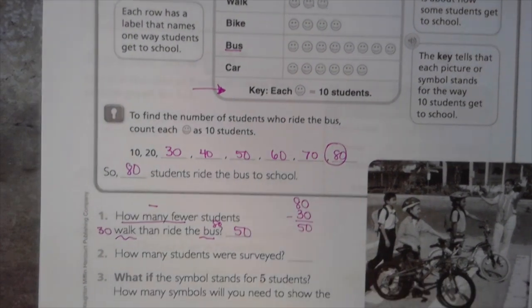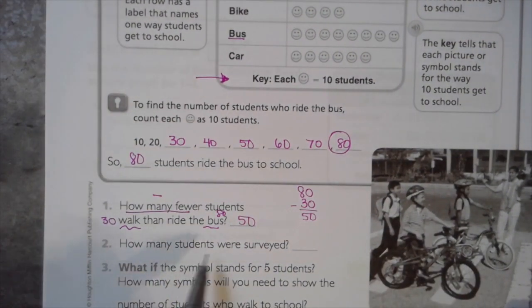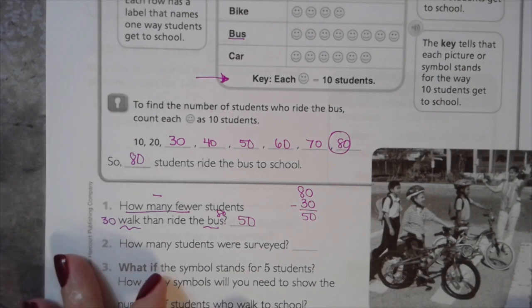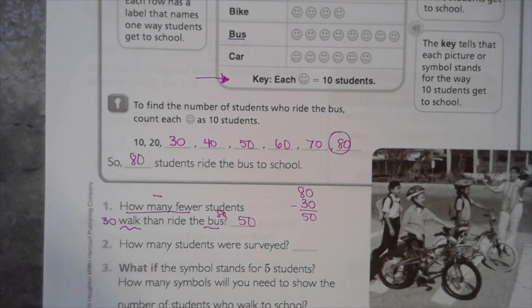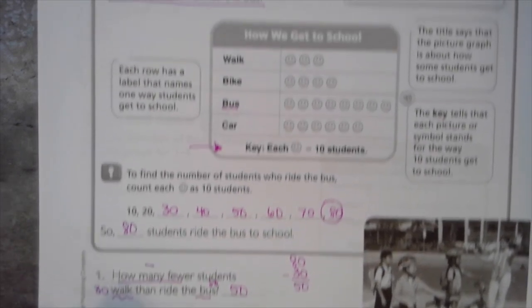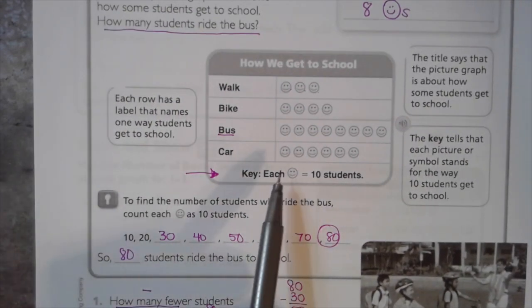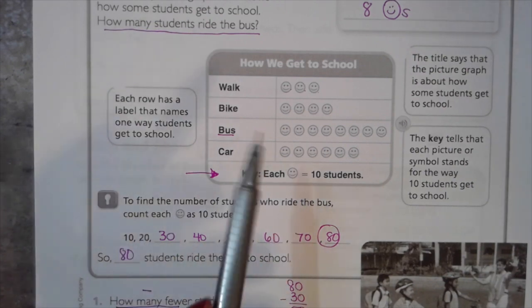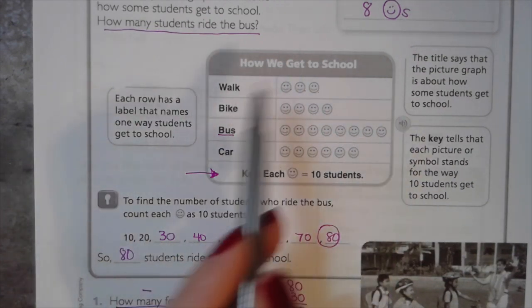Okay, the next question says, how many students were surveyed? That's kind of like the question that we asked yesterday when we had to figure out how many students voted for a favorite pet. How did we discover that? Right, we're going to count each smiley by 10. So we're going to count all of them, right?